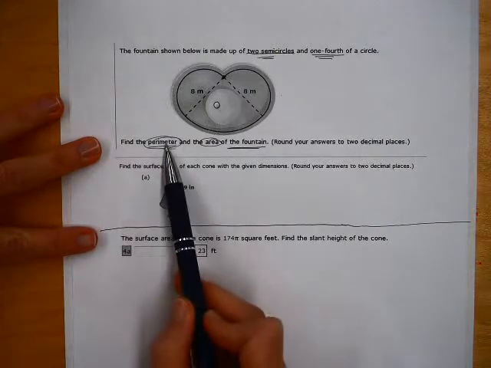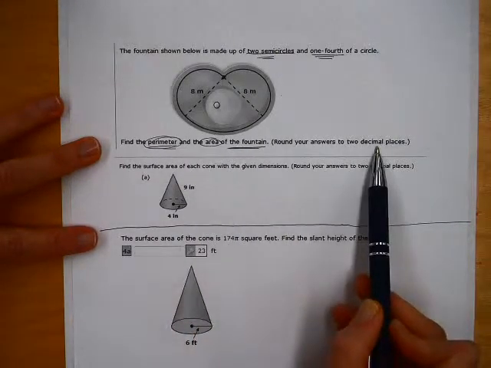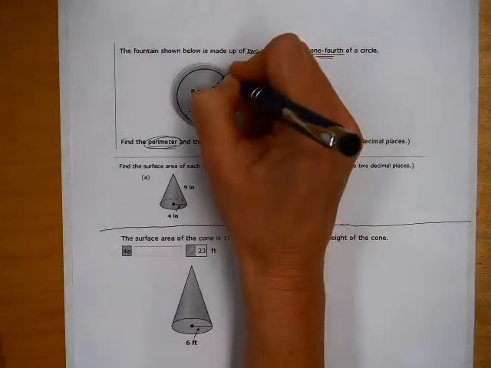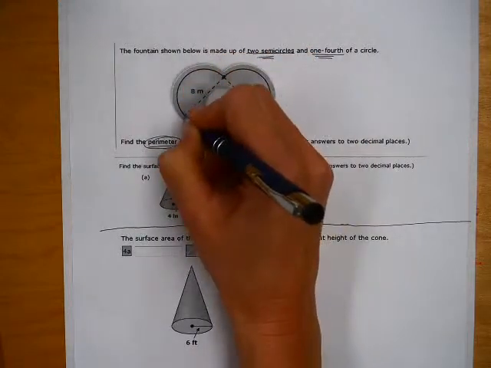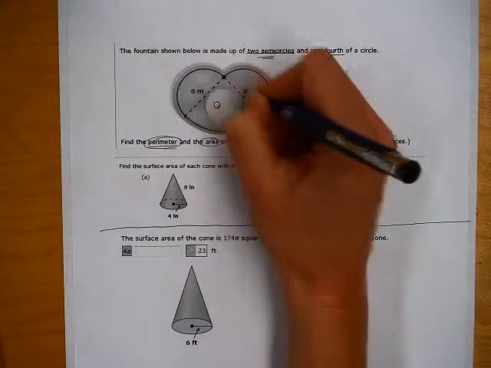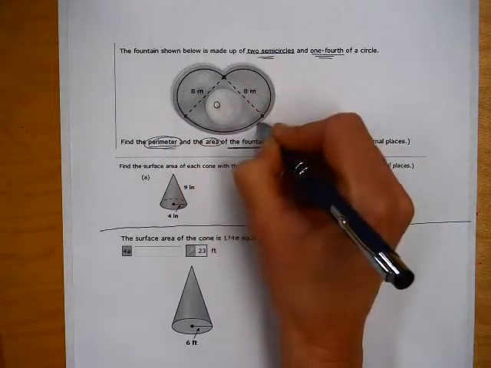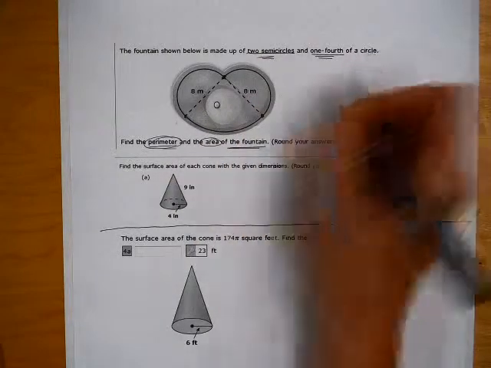It wants the perimeter and the area of the fountain. Round your answers to 2 decimal places. Okay, and so we are to assume again that this would be the diameter of this semicircle, which is the same thing as this semicircle. So both of these are the same, and this part is the fourth of a circle that they're mentioning in the directions, okay?